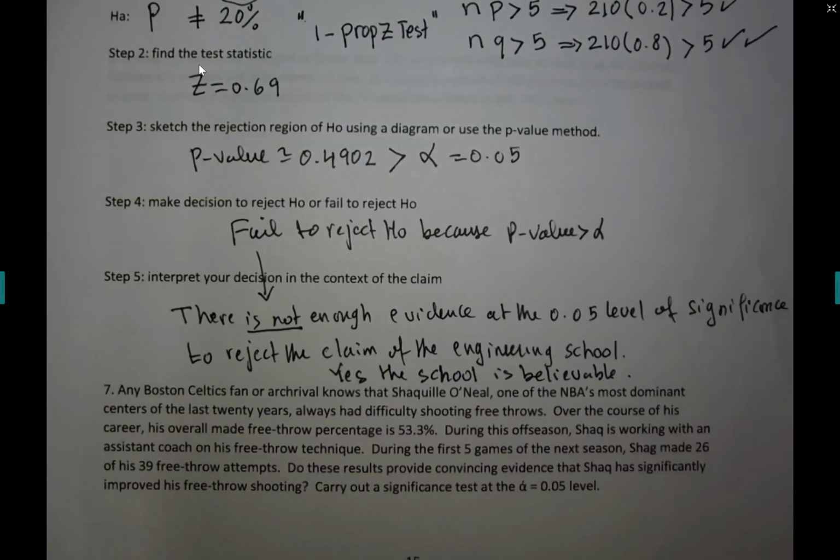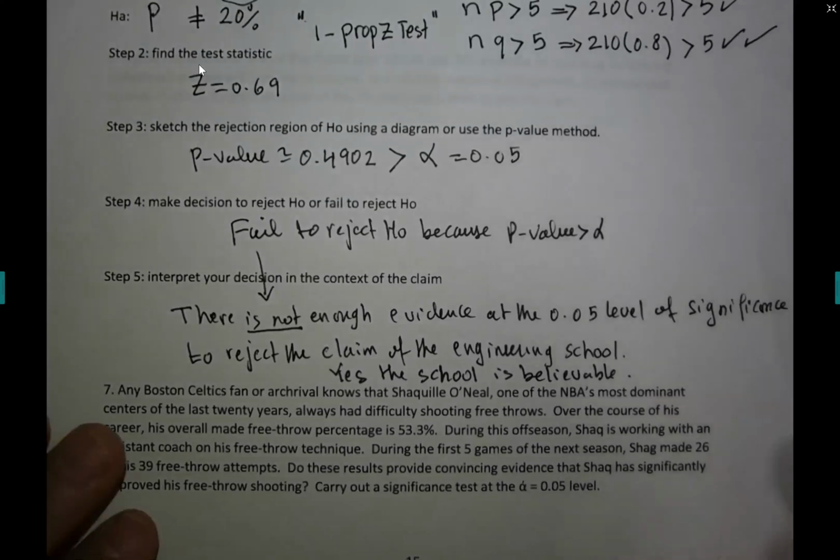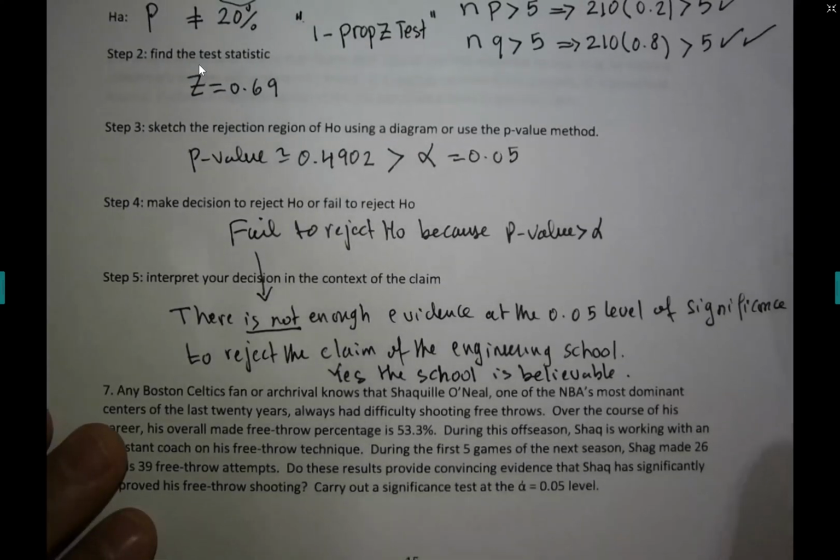Carry out a significance test at the alpha equals 0.05 level. What he's telling us, guys, is that his free throw percentage is 53.3%. He's practicing to improve this. We want to know if he was able to improve the 53.3%. What would be the null and the alternative hypothesis in this case?